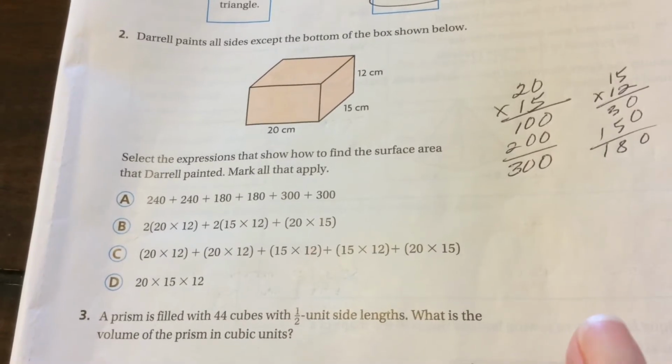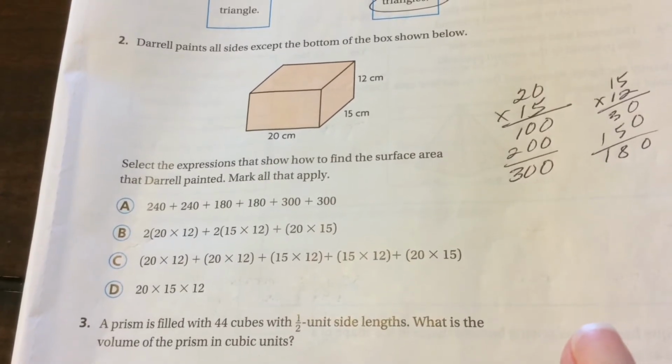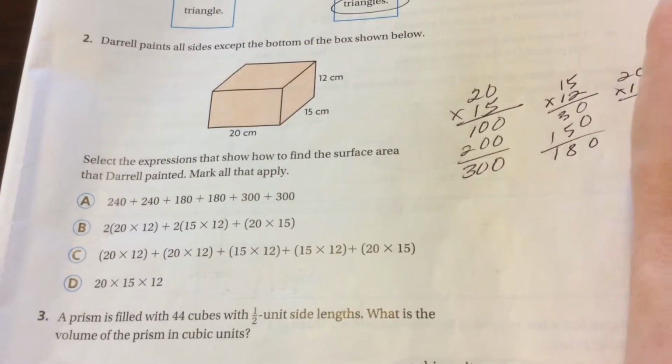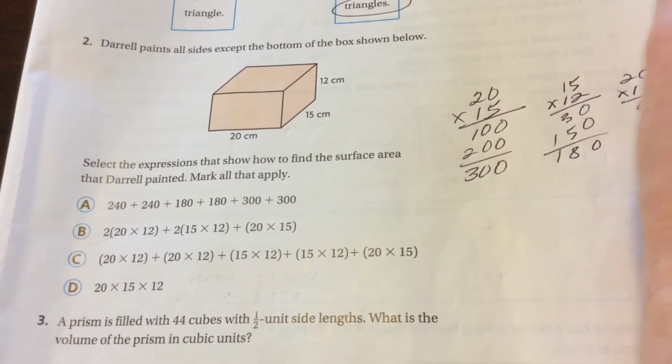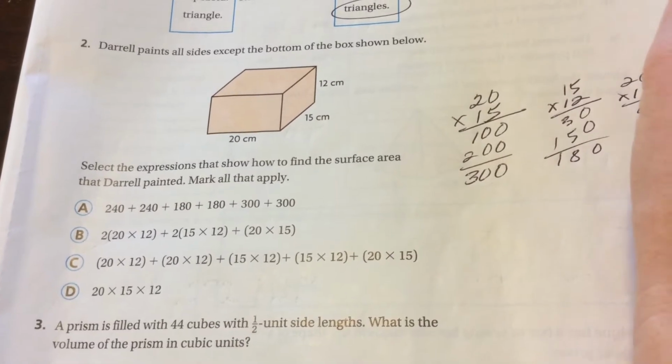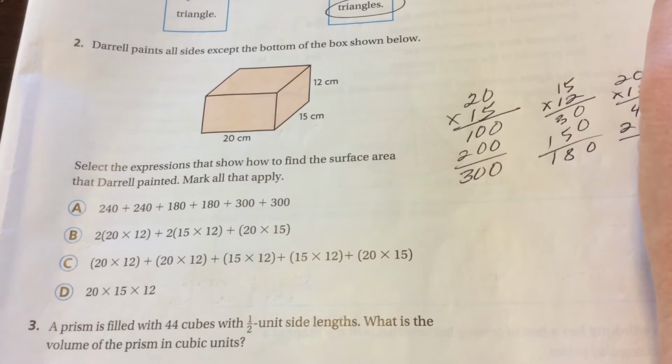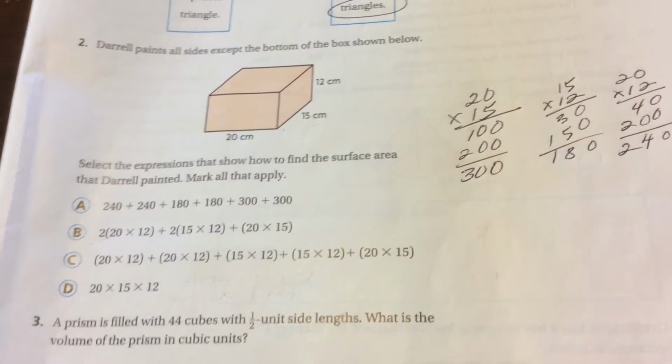And then the last thing I have to do is 20 times 12. And that's where the 240 is coming from.